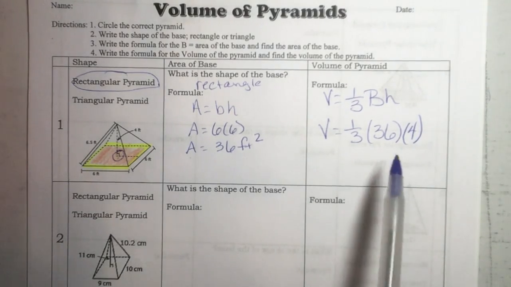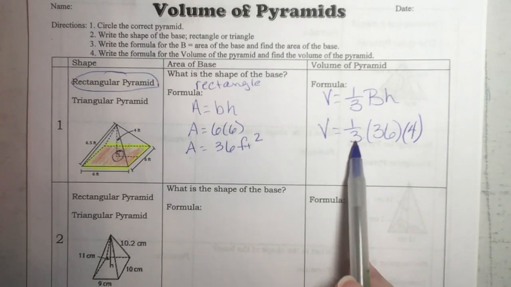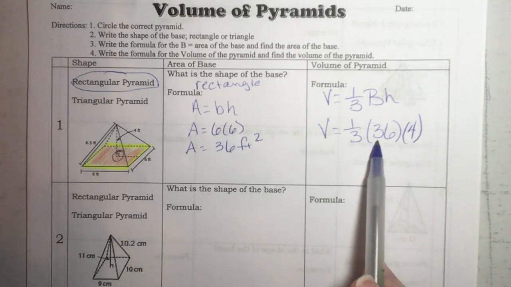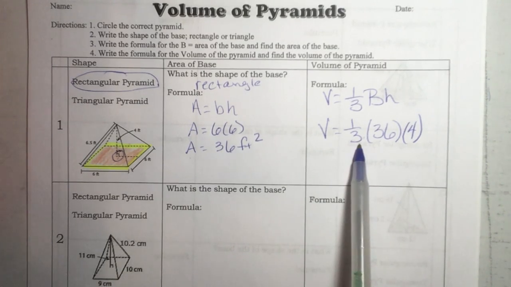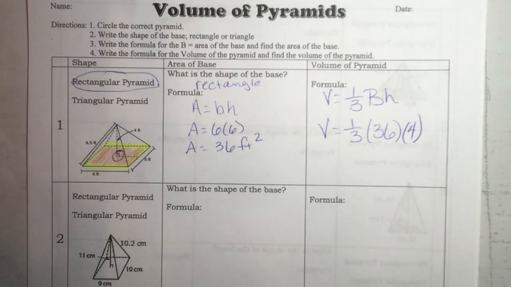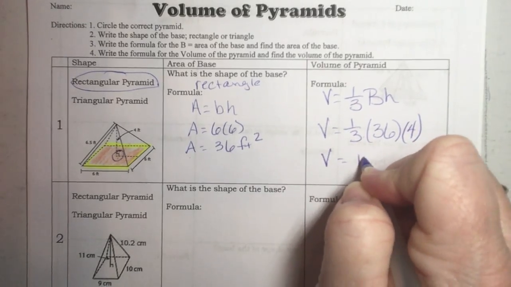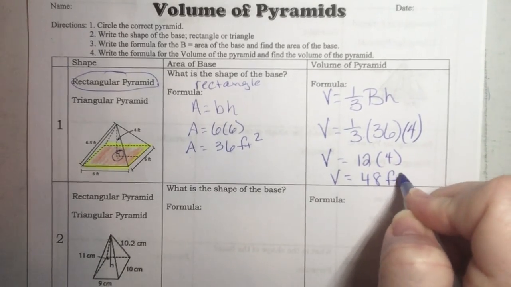So we've got to take 1/3 times 36 times 4. Just like when we did half, I want to see if I can take 1/3 of 36 or 1/3 of 4 to make my math easier. Can 36 be divided by 3? Because that's what taking 1/3 means, we're dividing by 3. Can we take 4 and divide it by 3 and get a number that's real easy? That's right, 36 divided by 3 is 12. So we're going to say 12 times 4 is 48 cubic feet.